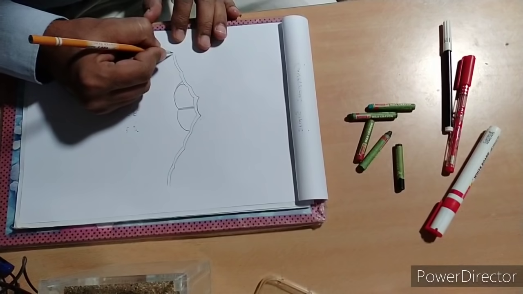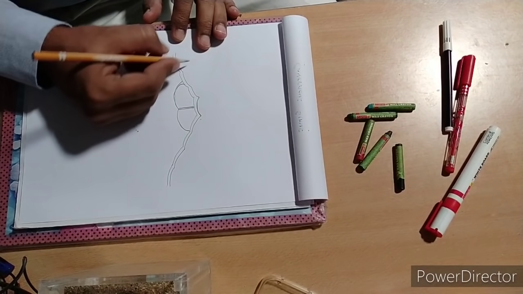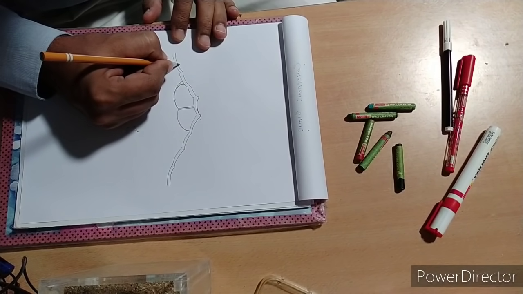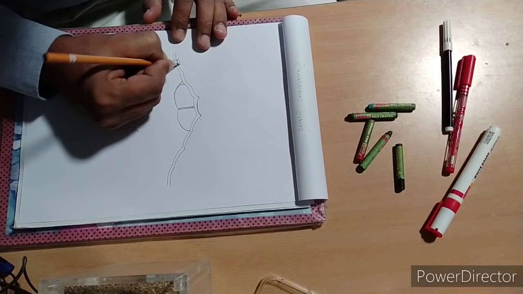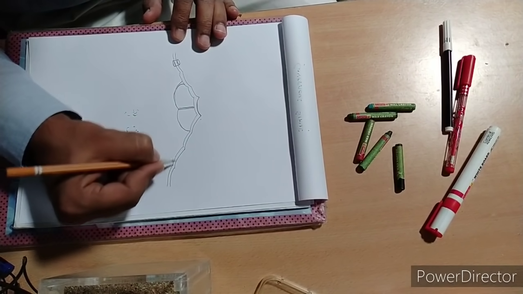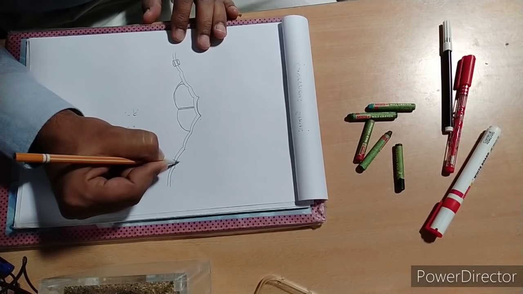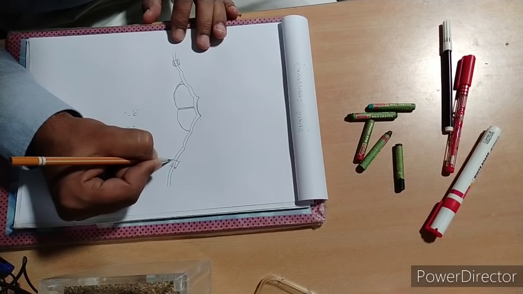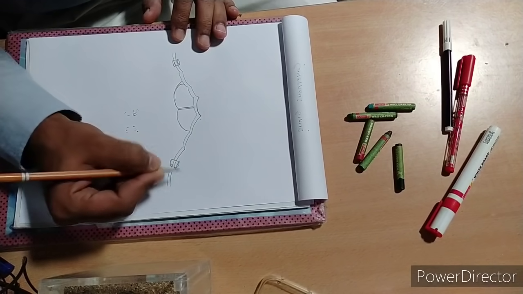And this is the foramen ovale, on both sides, through which the mandibular nerve comes out.